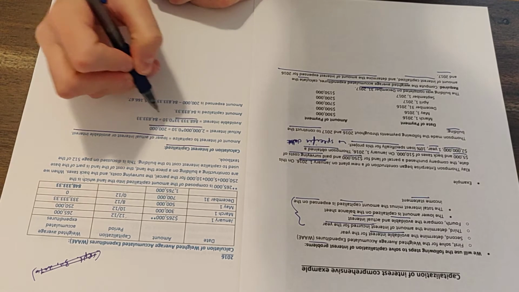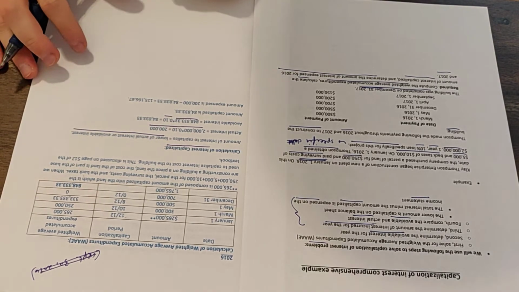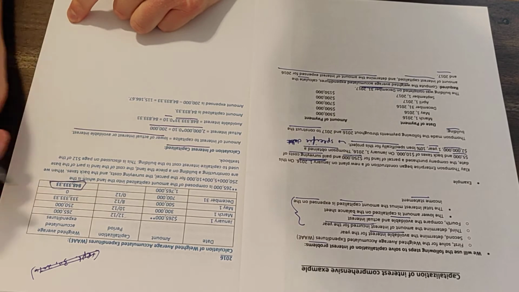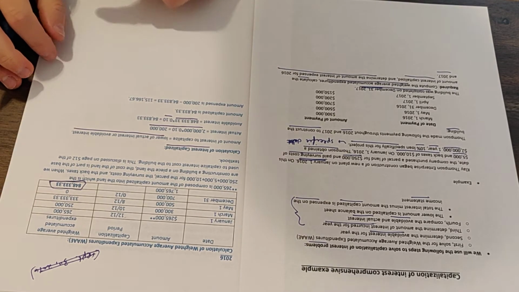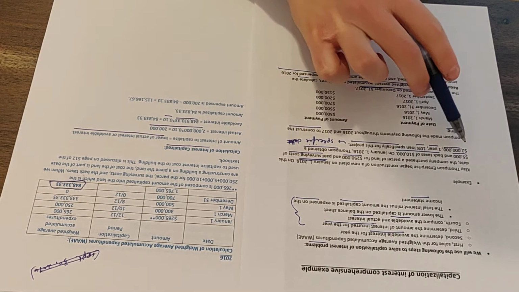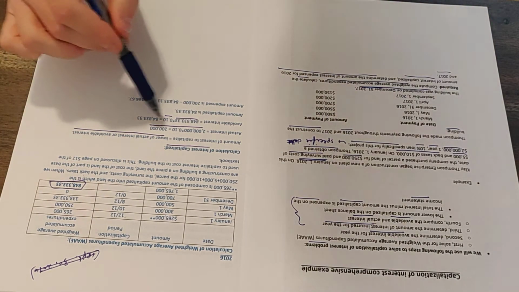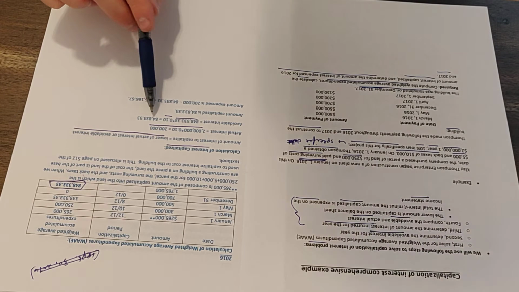Avoidable interest, again, is just the weighted average cumulative expenditure times the interest rate that we're using. The interest rate that we're using in this case is the specific debt interest rate because, again, the weighted average cumulative expenditure, which is 848,000 basically, is less than the actual specific debt. And so when it is less than or equal to the specific debt, we're always using that interest rate for the specific debt to determine avoidable interest.